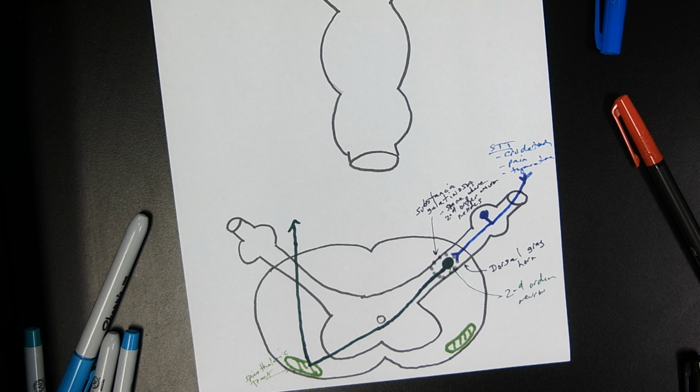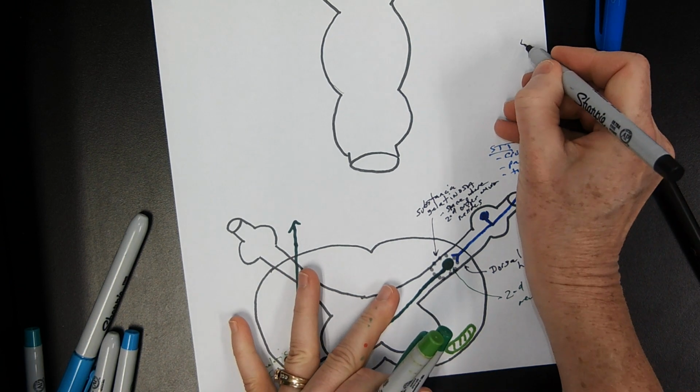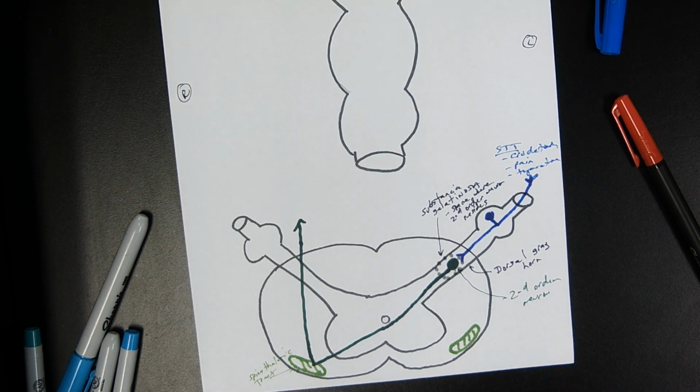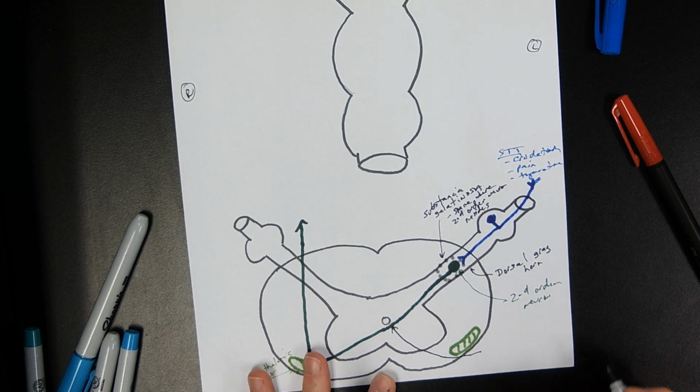Okay, it's all levels. So spinothalamic just comes in from, let's say on this, my left side. If it comes in on the left side, it immediately crosses over, decussates onto the right side, and the fibers, as they're decussating, have a name.